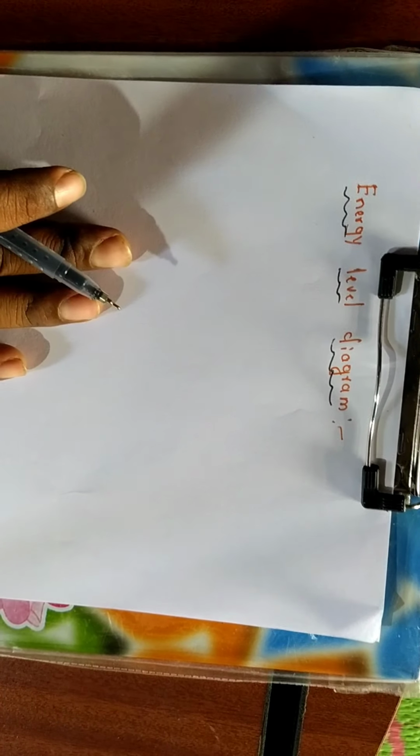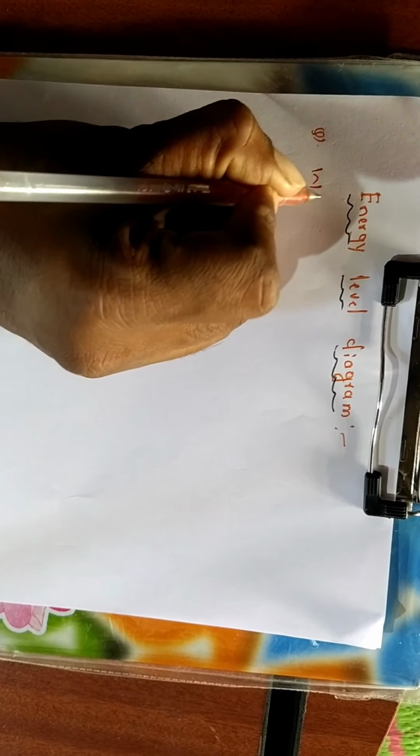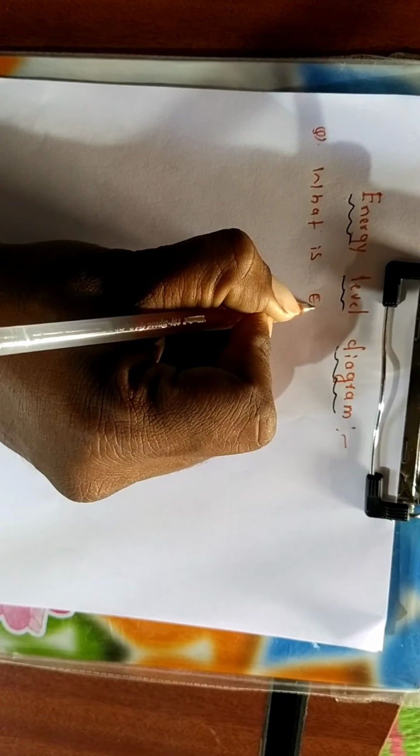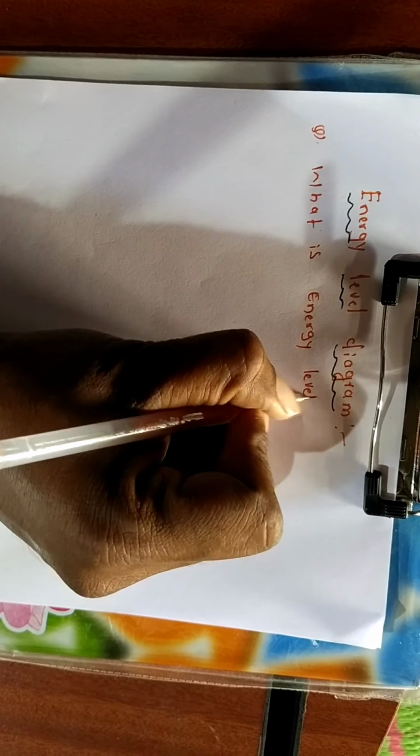First important concept: what is the energy level diagram? Definition: what is an energy level diagram? This one is a question.